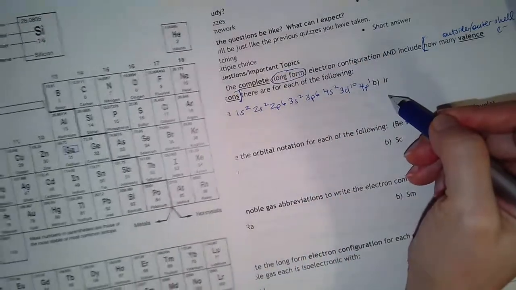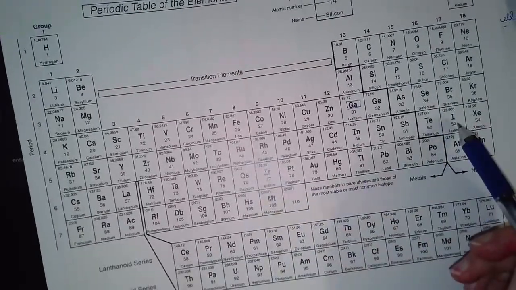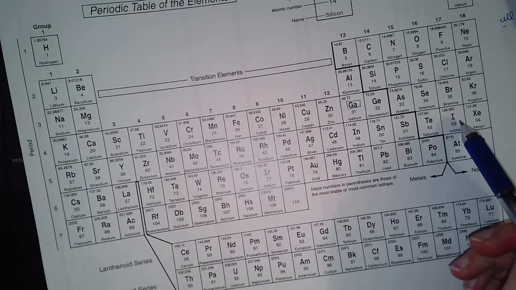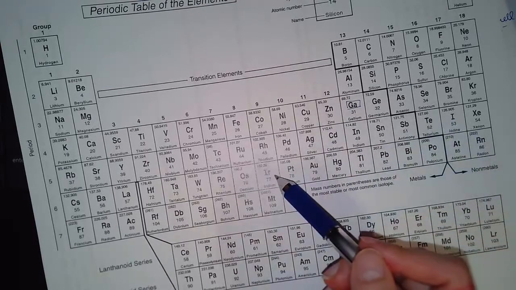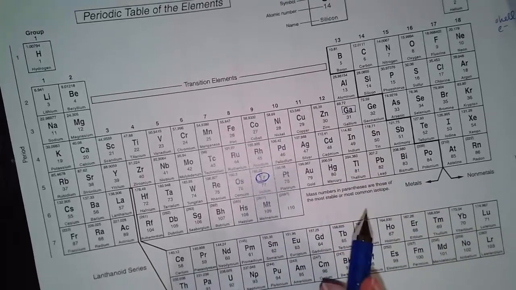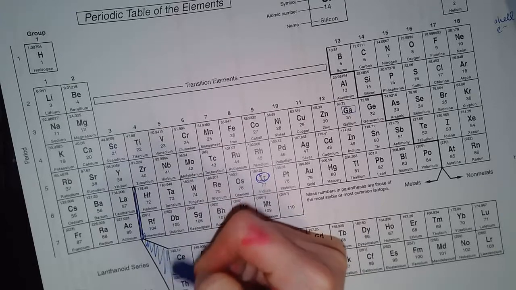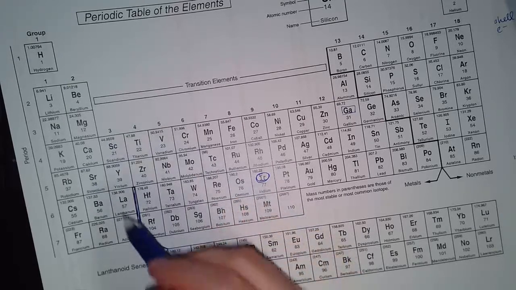Let's look at Ir. Ir stands for iridium. And don't confuse it with any other I element. Here's iodine, here's iridium. So here's iridium. I'm just going to circle it right there. Okay, and we're going to make sure that here you remember that these lanthanide and actinide series come in between.